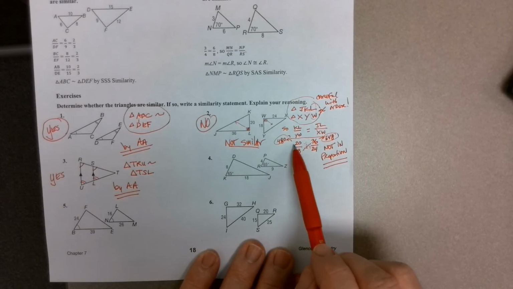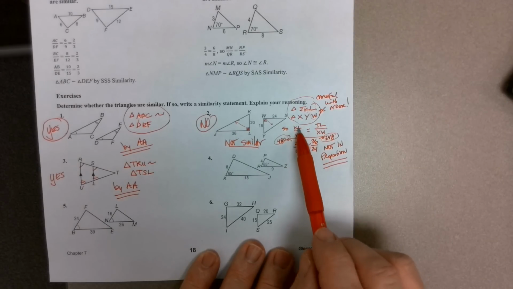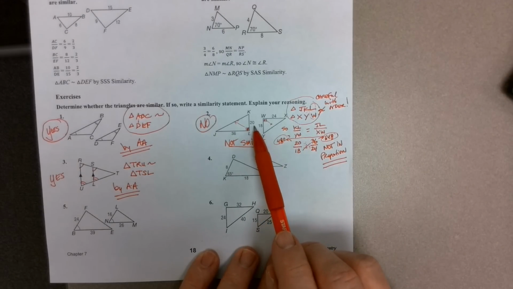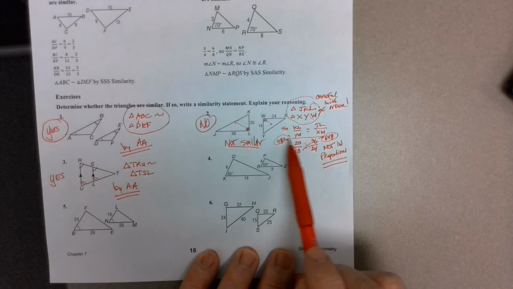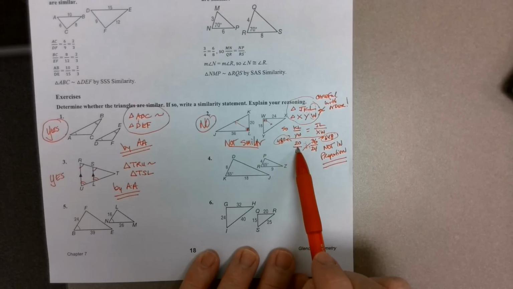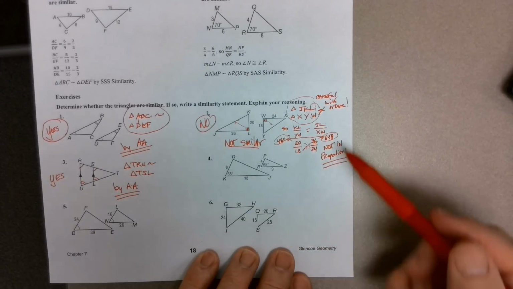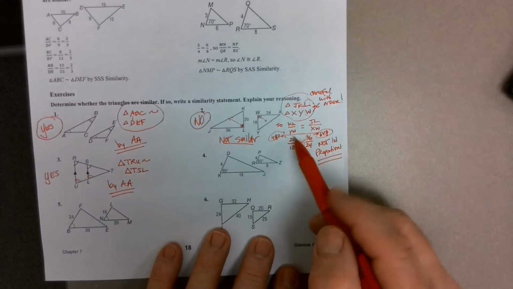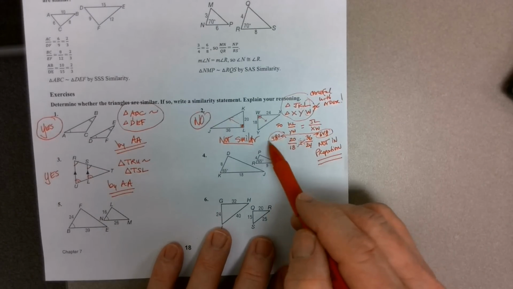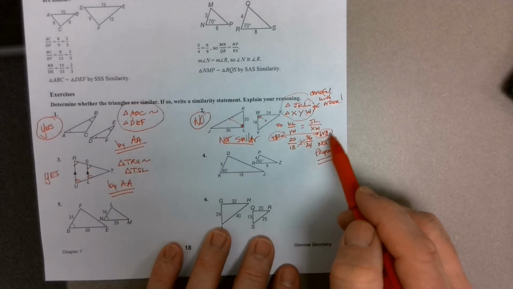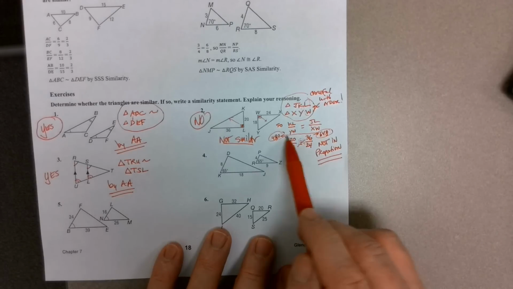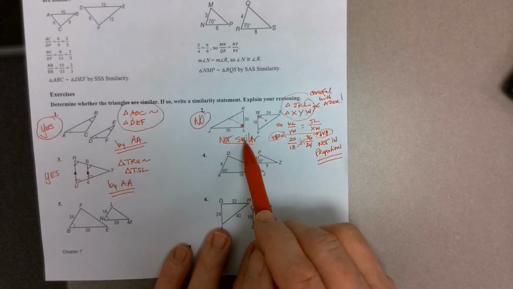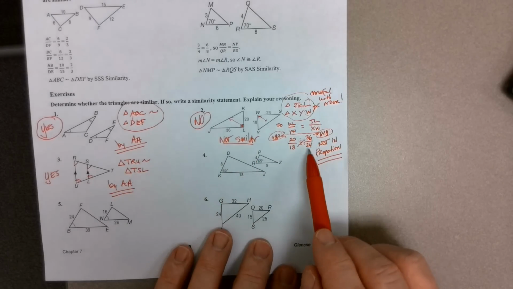Here's me just subbing in the values for this proportion. So I put the value for KL here, I put the value for YW here, and I just subbed in the values. And then to solve it, I just cross multiplied. I solved like any other proportion, and when I cross multiplied this direction, I got 480. When I cross multiply this way, I got 648. So unless these numbers are the same, then these triangles are not in proportion. So therefore they're not similar. No is the answer. They're not in proportion is the reason.